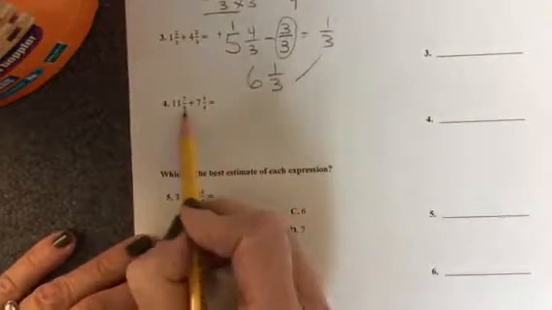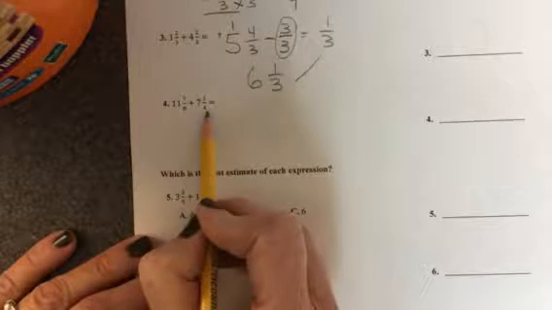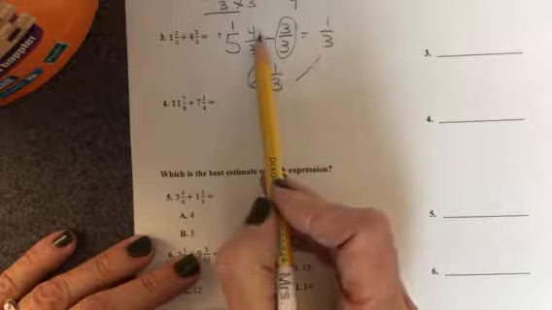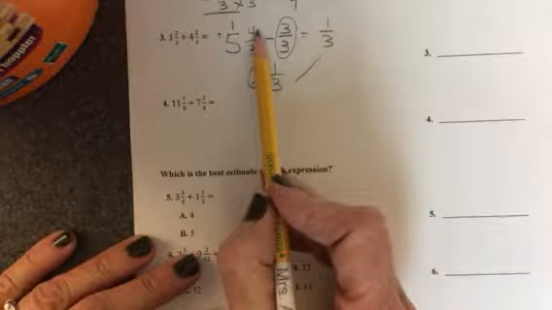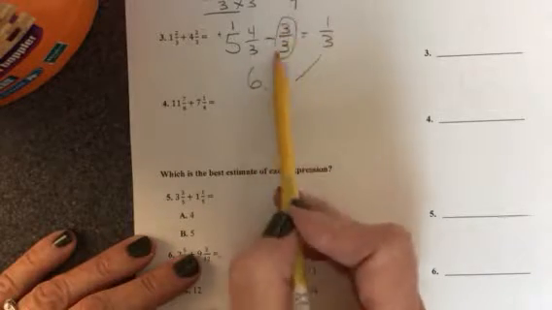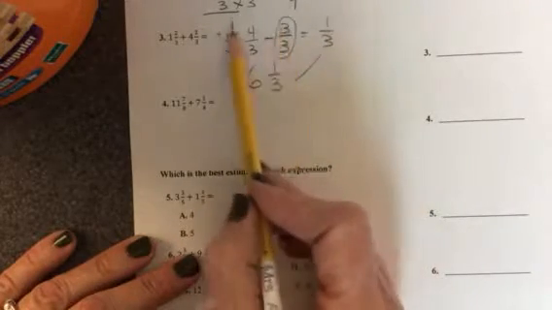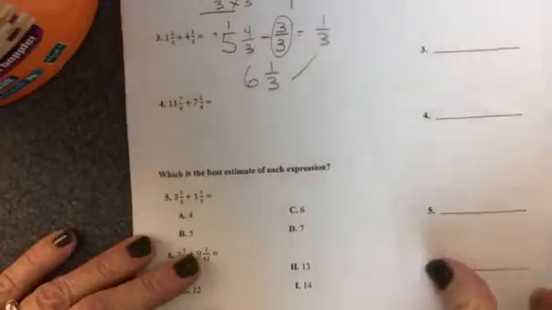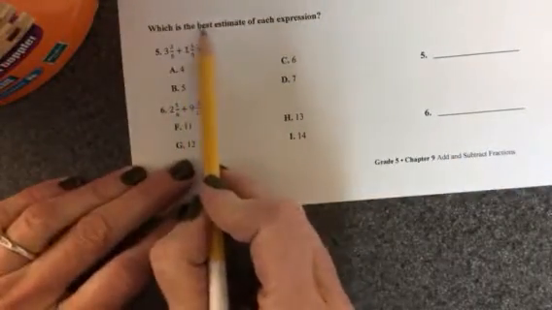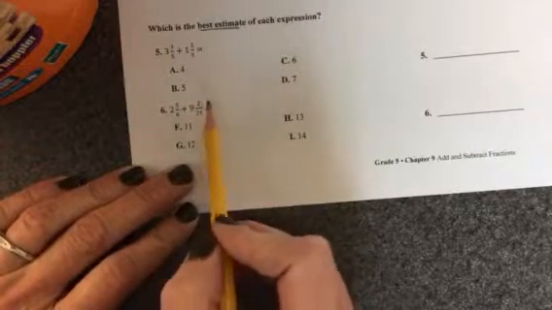Okay, looking at number 4, it looks like I need to get a common denominator first, and then I think the answer does the same thing as this one, where the numerator is larger than the denominator. So you need to take out a whole, put the whole over here, and then figure out the rest of the problem. All right, on number 5 and 6, we're looking for the best estimate of each expression.